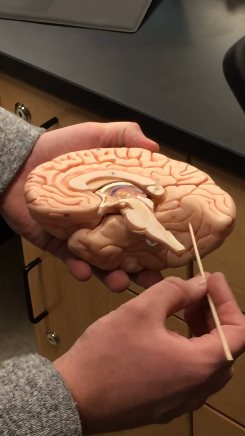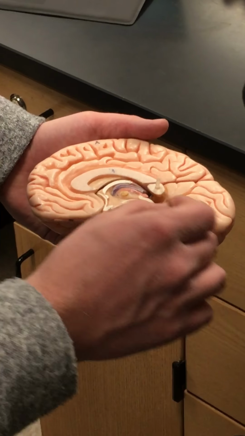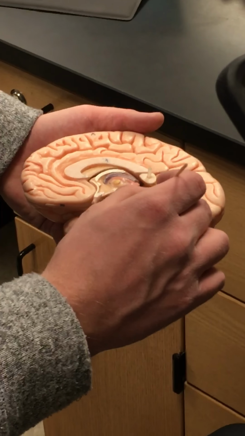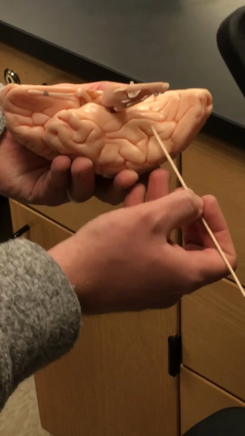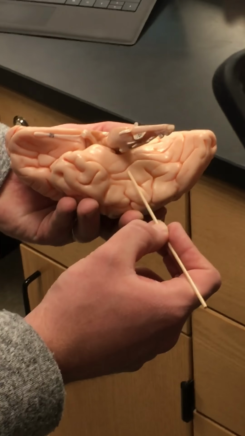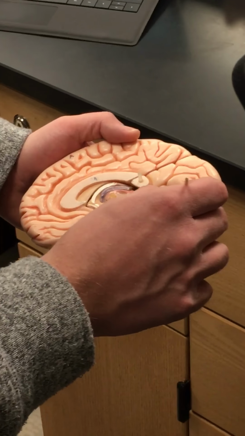Collateral sulcus we've all seen before. It's still going to be this one that goes right around, so you can kind of see it through the mid-sagittal right there. And then the occipitotemporal gyrus, however you want to pronounce it, it's going to be this one right here, and you can kind of see it from this mid-sagittal view.